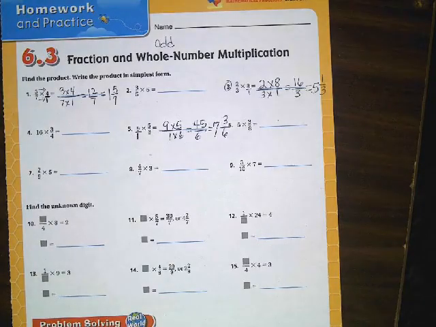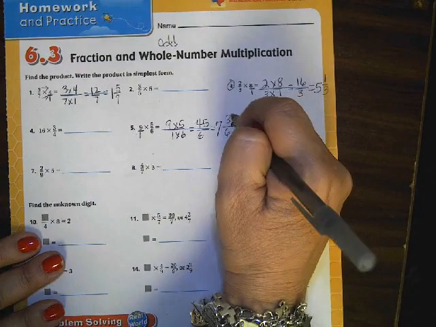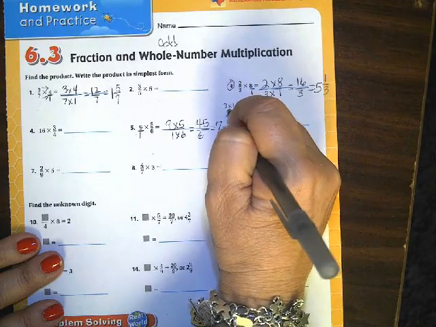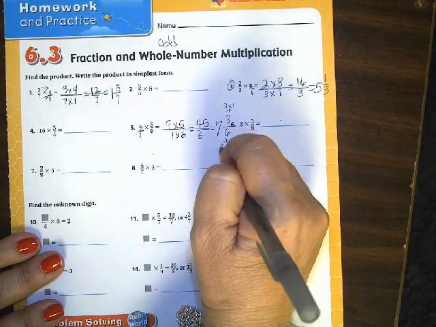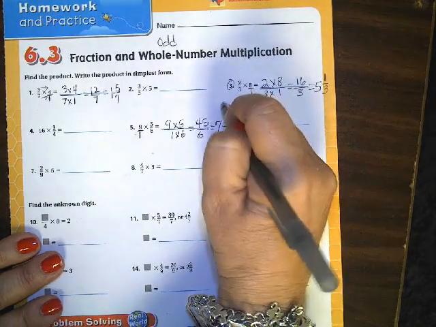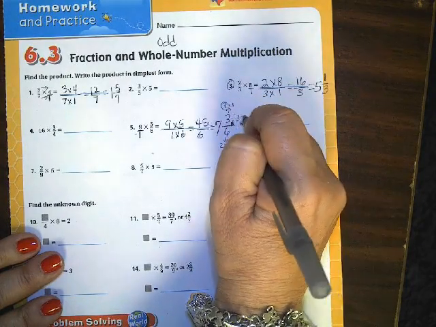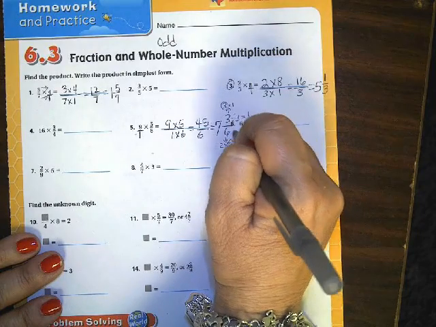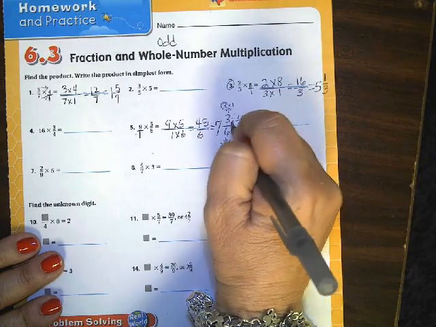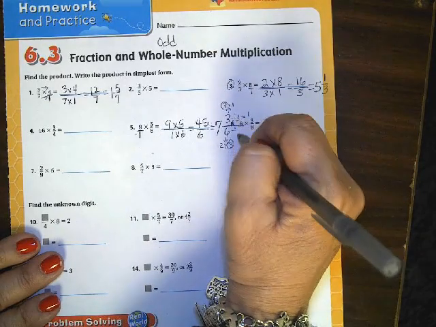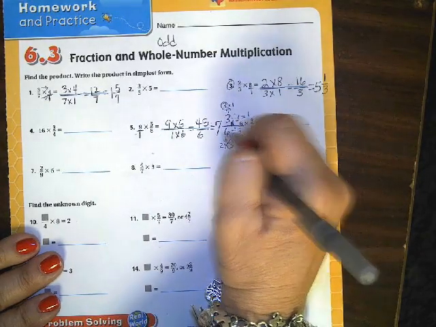But look at this. Can I simplify 3 sixths even more? What are the factors of 3? 3 times 1. What are the factors of 6? 2 times 3. Do they have something in common? Very good. So I'm going to use that to divide. 3 goes into 3 one time. Now I'm seeing this, and I saw this today. If you divide the numerator by 3, you have to divide the denominator by 3.